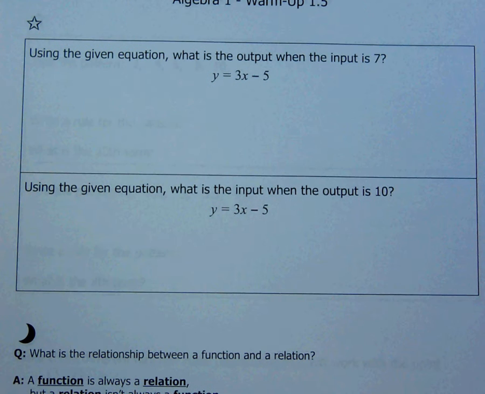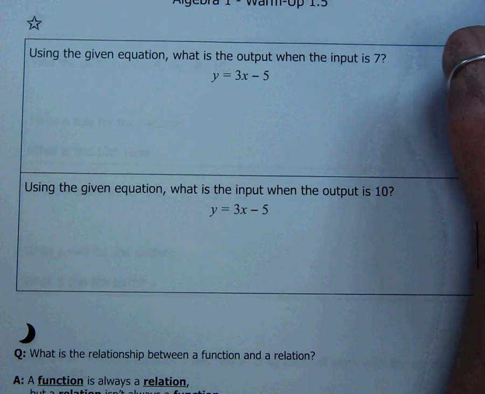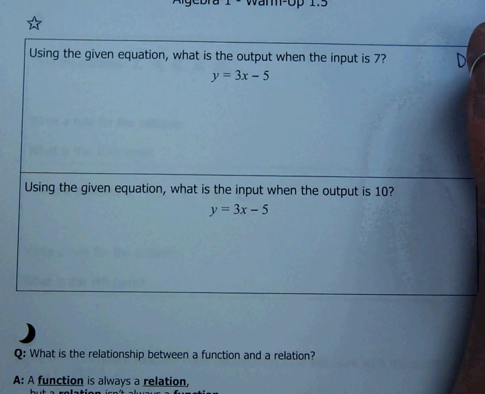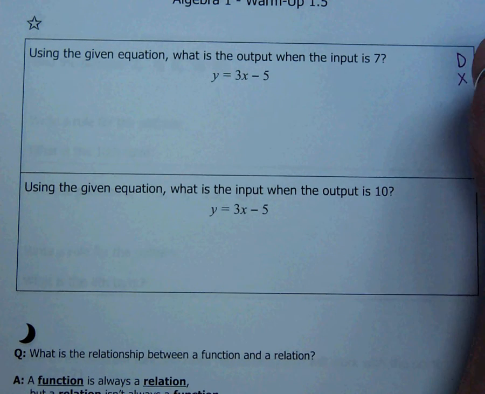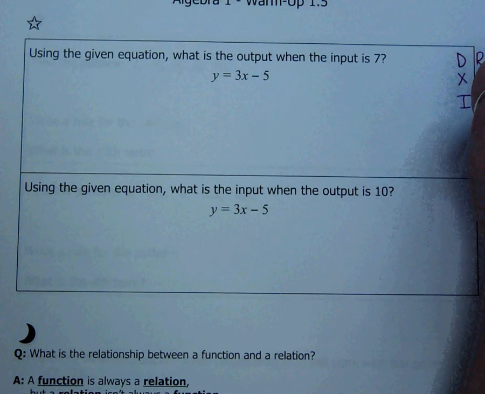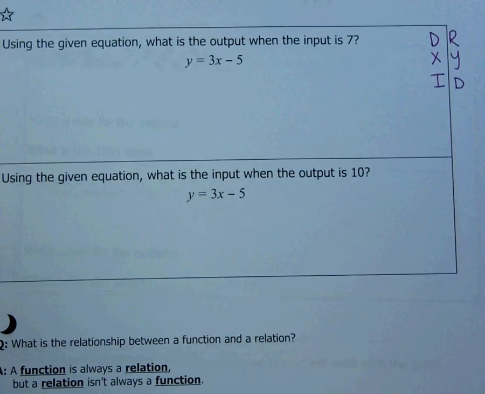Inputs and outputs. You guys probably have heard of these with regards to the function machine. You input something, you do some stuff to it, and then you get a number out. So when we do this, we're going to be inputting numbers and figuring out the output, or vice versa. Something you can use to help you out is a little saying: Dr. XY lost his ID. Okay?